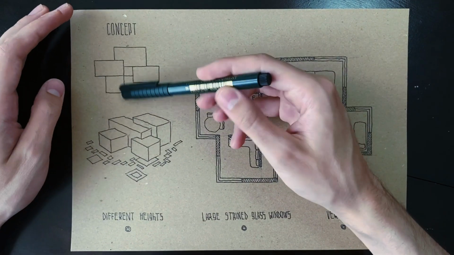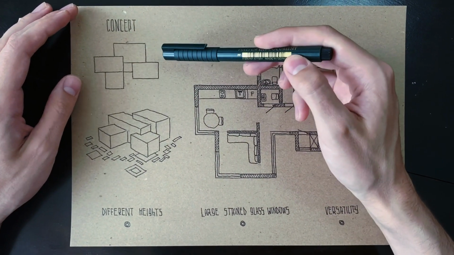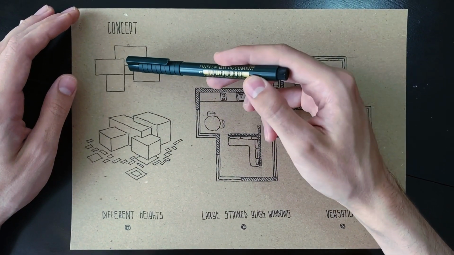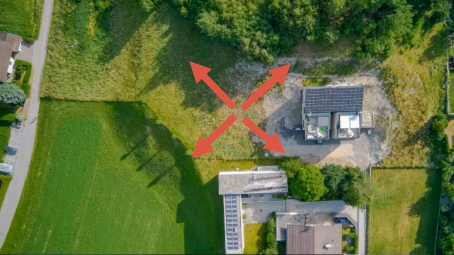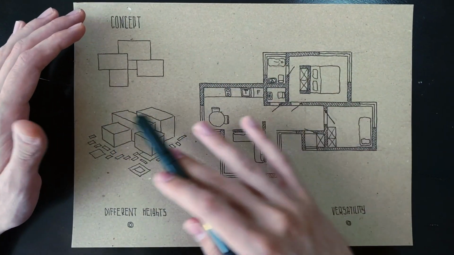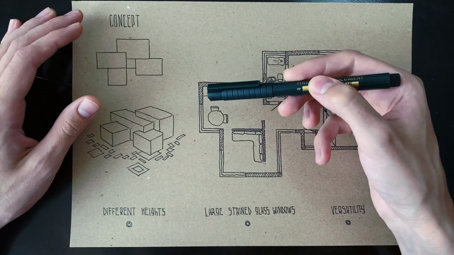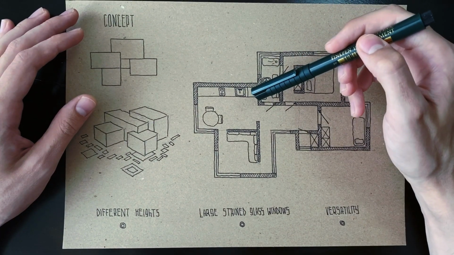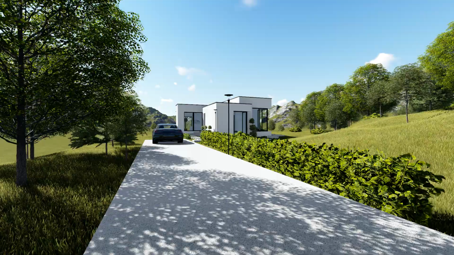To achieve this, I have designed the shape of the house to be unconventional and multifaceted. The house should have many exits to the outside. This task can be solved by large panoramic sliding windows. They will play an important role in shaping the appearance of the facets of the house. So let's see how it turned out.